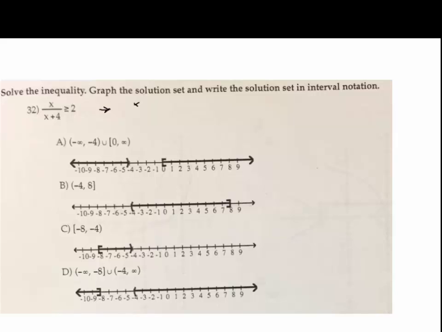Basically, I'm going to subtract 2 from both sides, so I would get 0 on this side. Can somebody tell me how to combine these two? What do I have to know to combine these two fractions? Somebody typed LCD. So the LCD is x plus 4. You're right, so it would be x over x plus 4 here, and I'm going to multiply by x plus 4 over x plus 4 here.